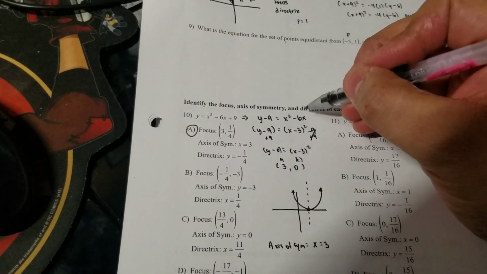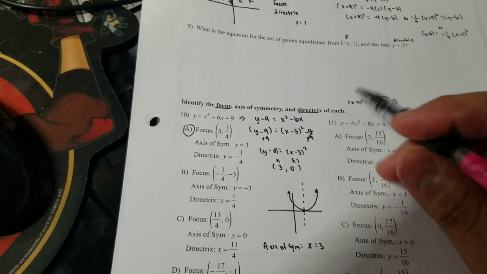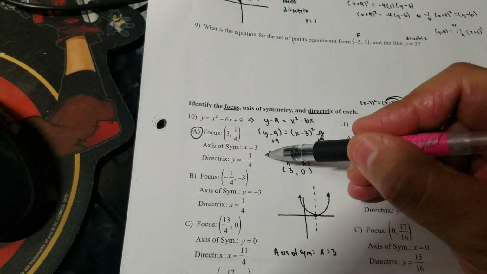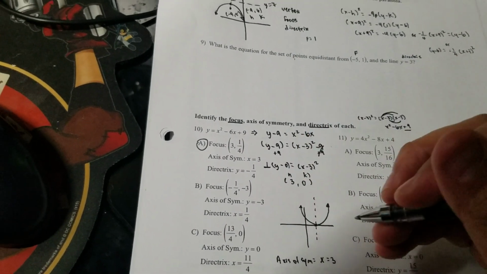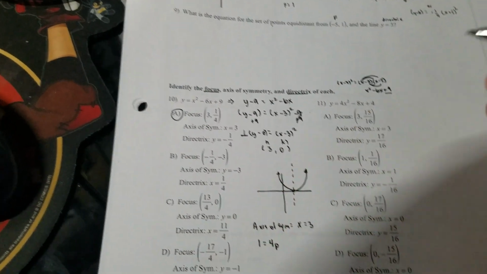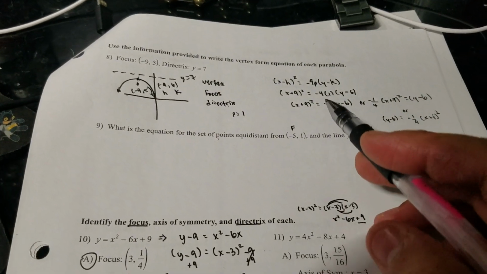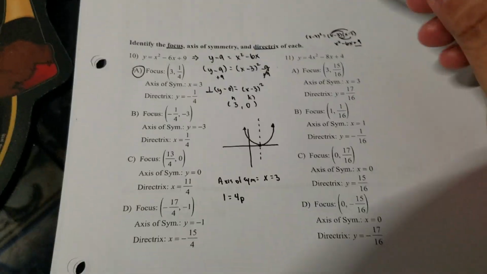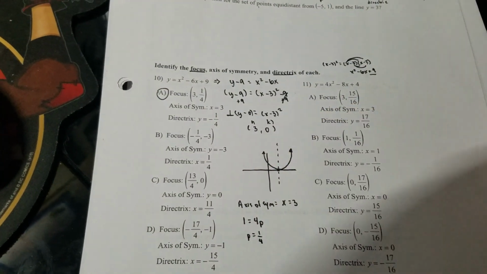So if I wanted to know the directrix and also the focus, remember guys, that's a value of p away. Now if I look over here, guys, the p value should be up here in front. And right now I know it's 1 because there's nothing in the front. So 1 is equal to 4p because that's my general form of the equation, right? Like I saw up here, the 4p. Okay, so if I solve, p is equal to 1 over 4.